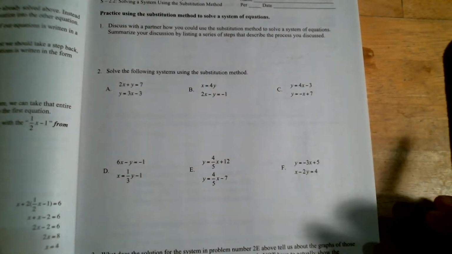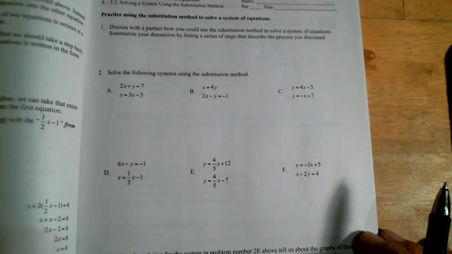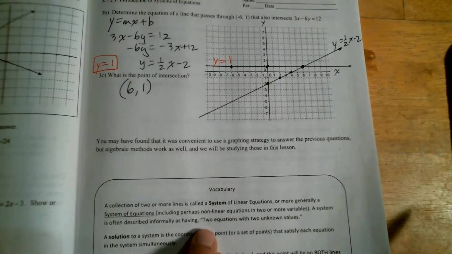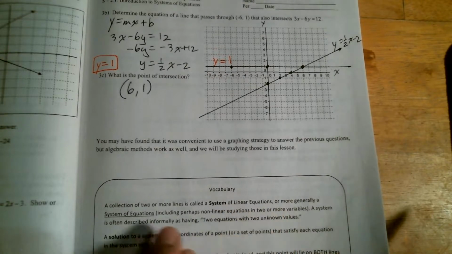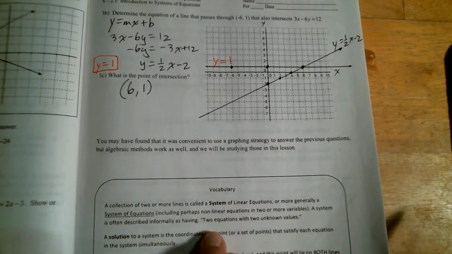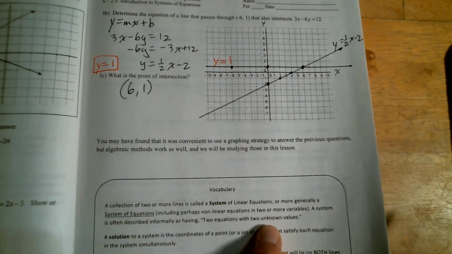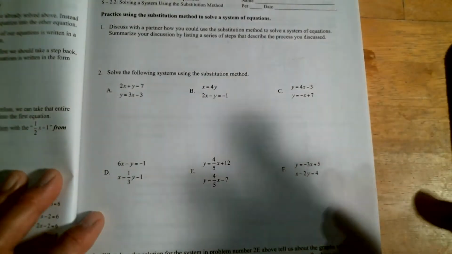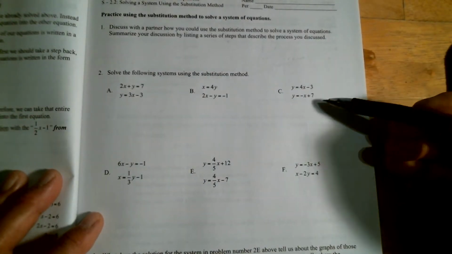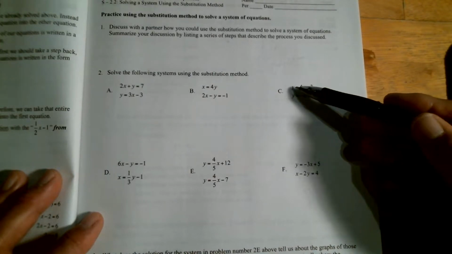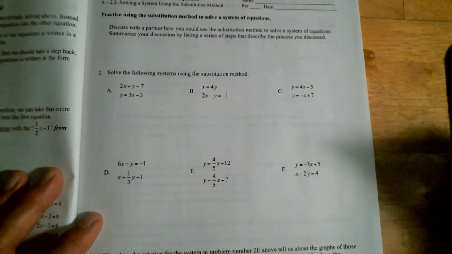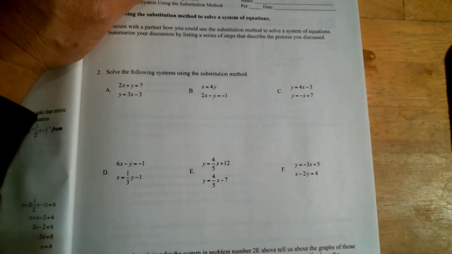Okay, so remember, a few pages back, a system of linear equations, two equations and two unknown values, just like this right here. Two equations with two unknown values, y and x. All right? So let's solve the system of equations using the substitution method.